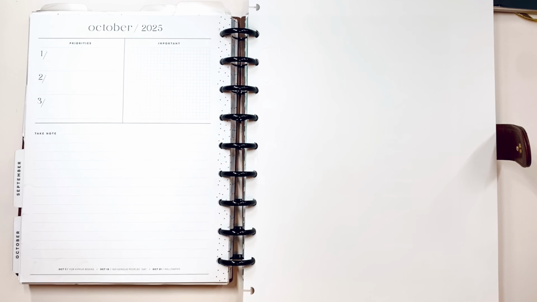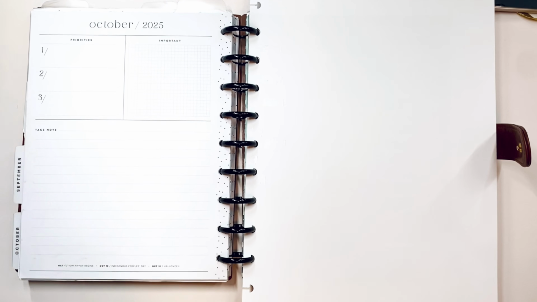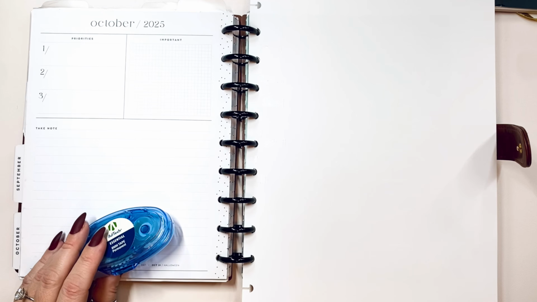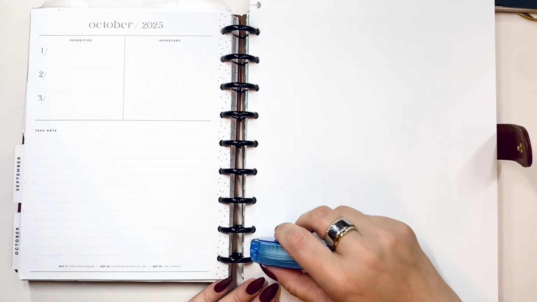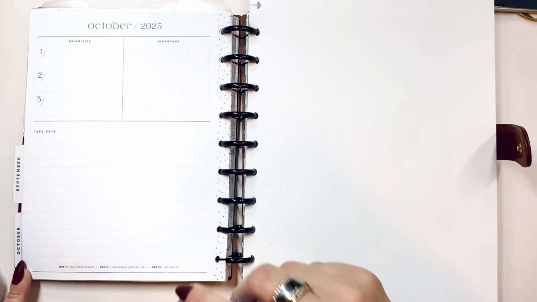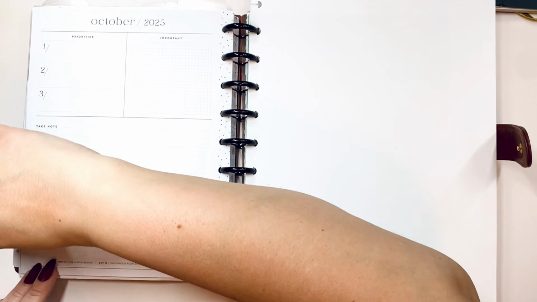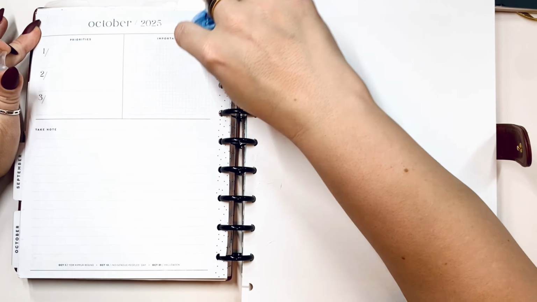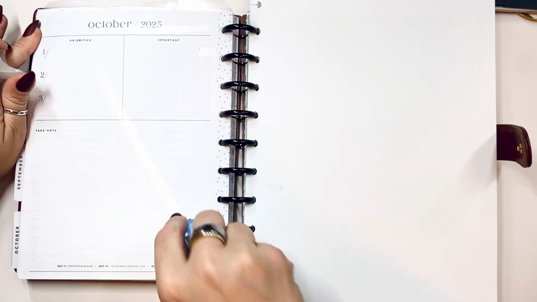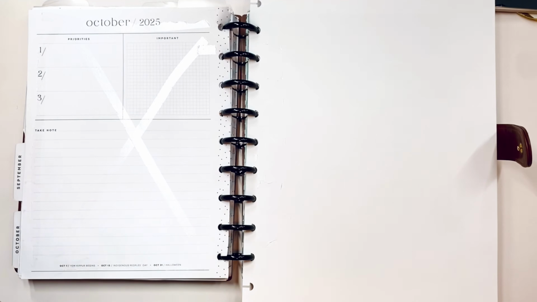Let's go ahead and put down some more glue. Looks like I'm running out, you guys. It's always happening when you need it the most, right? So I'm just going to glue the rest of it down. Yeah, let's keep going.